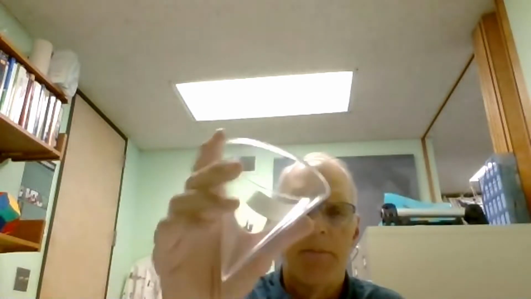An excellent activity to do in class is to have some water with food coloring in it. Fill up your cone with your colored water, pour it into the cylinder, and it should come up to about 1/3 of the way.